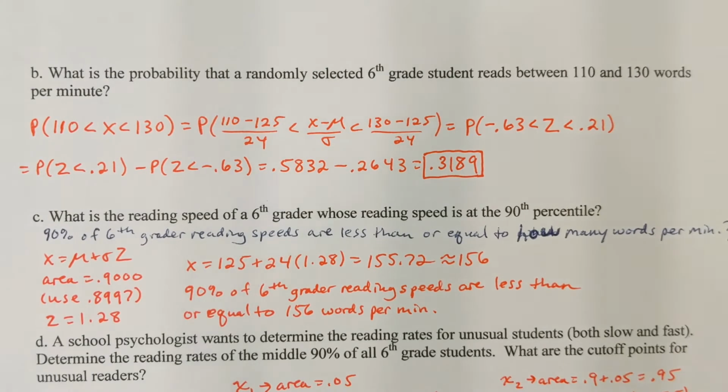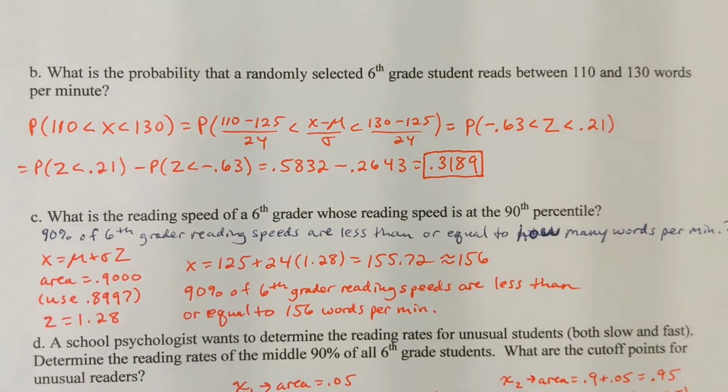The interpretation of that would be to say that if you were to consider all the 6th grade students and randomly select one of them, you'd have a 31.89% chance that that student would be reading at a speed that is between 110 words per minute and 130 words per minute.